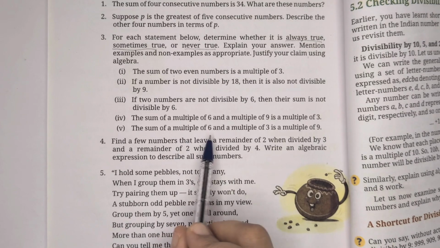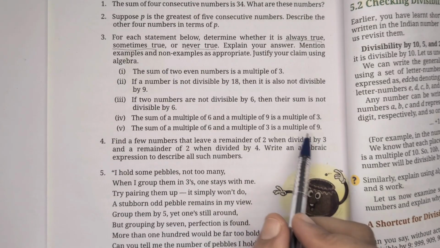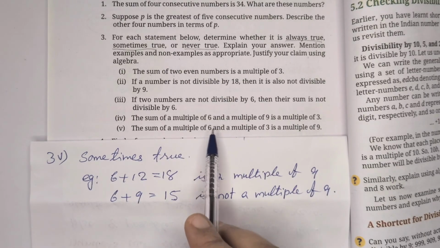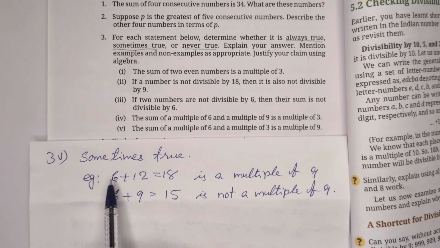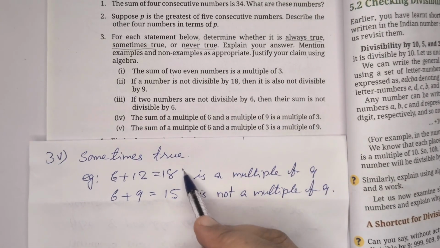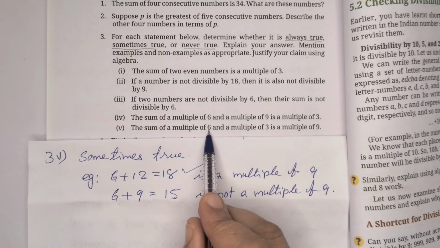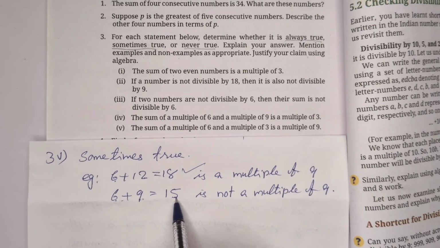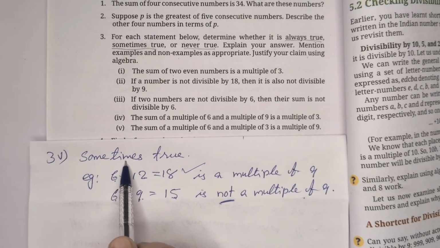Fifth one, the sum of a multiple of 6 and a multiple of 3 is a multiple of 9. That is sometimes true. We can write 6 is a multiple of 6, 12 is a multiple of 3. When we are adding, we are getting 18. That is a multiple of 9. This is correct. But if we are taking 6 and 9, here also 6 is a multiple of 6 and 9 is a multiple of 3. When we are adding, 15 is not a multiple of 9. So sometimes true.